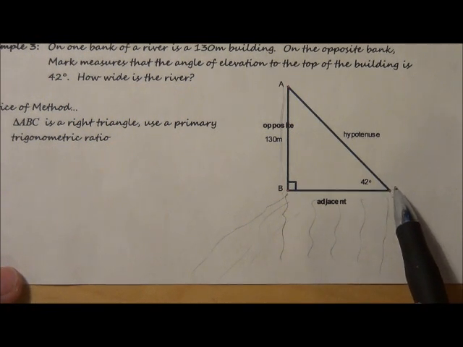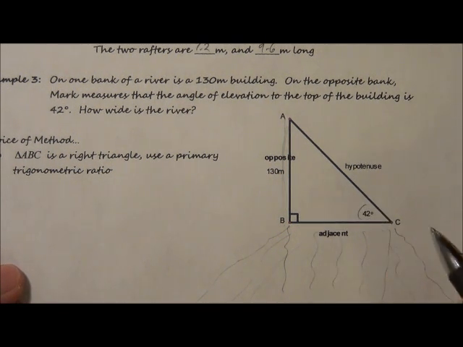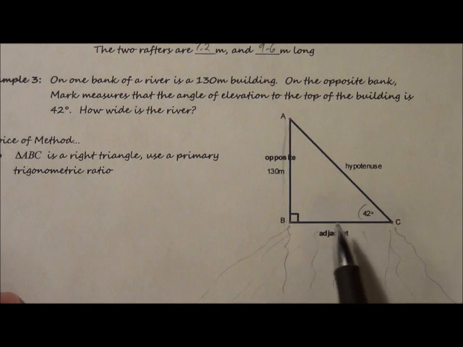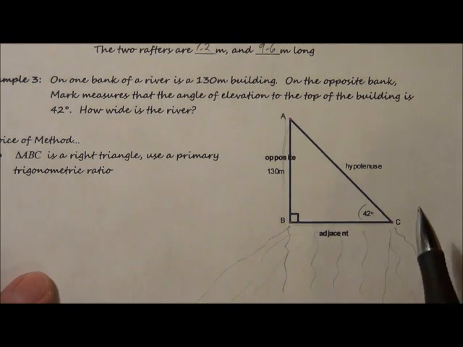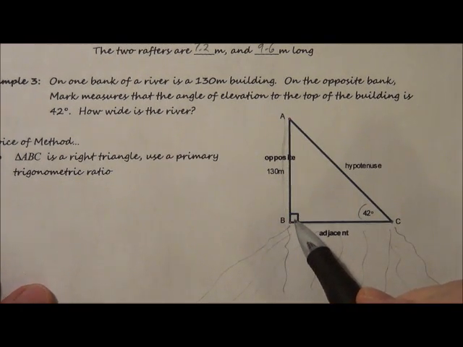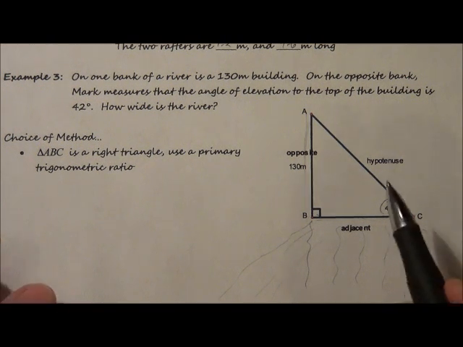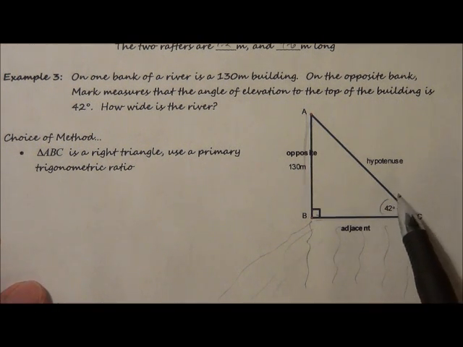From across the bank, Mark measures the angle of elevation to the top of the building being 42 degrees. We want to know then how wide, excuse me, the river is. Looking at the triangle, we see there's a right triangle. Therefore, we can use a primary trigonometric ratio.